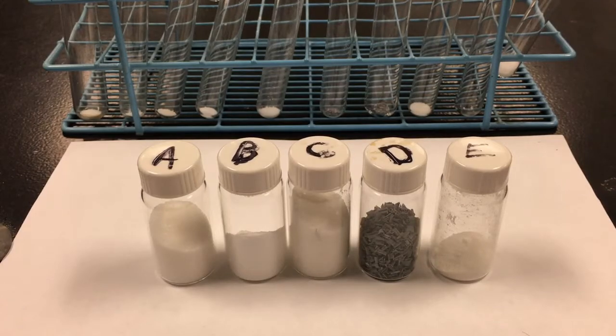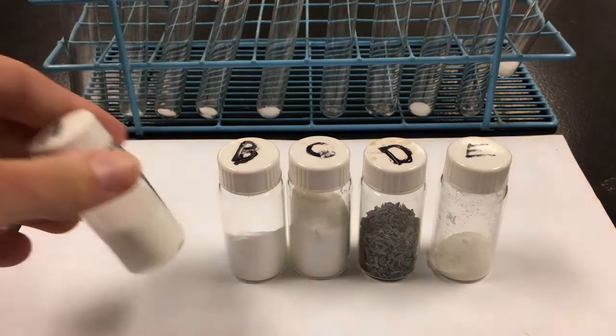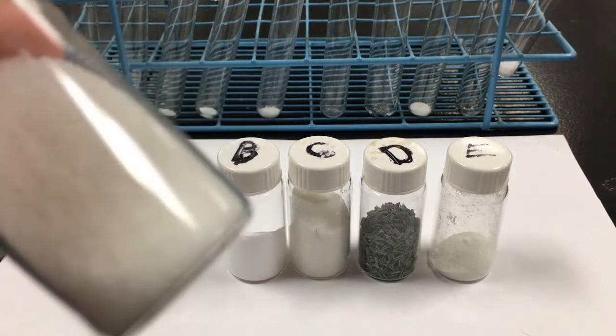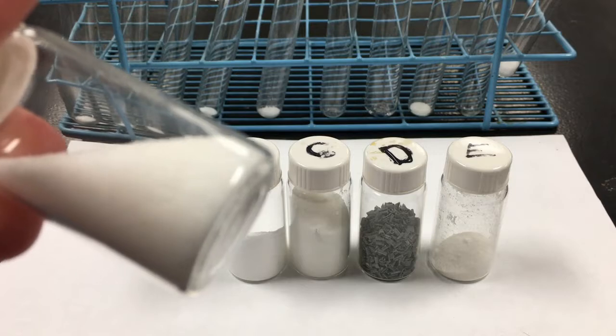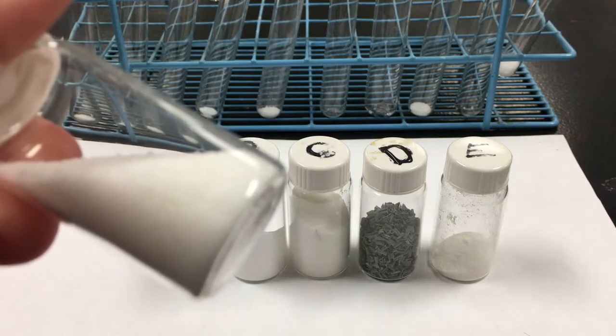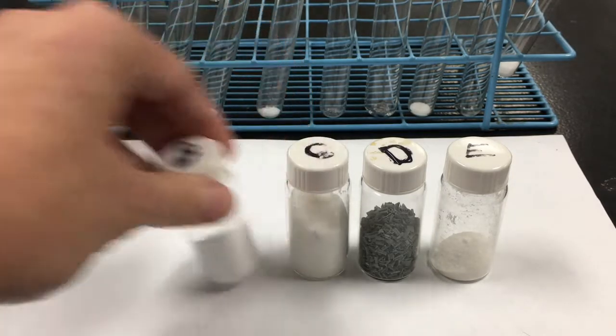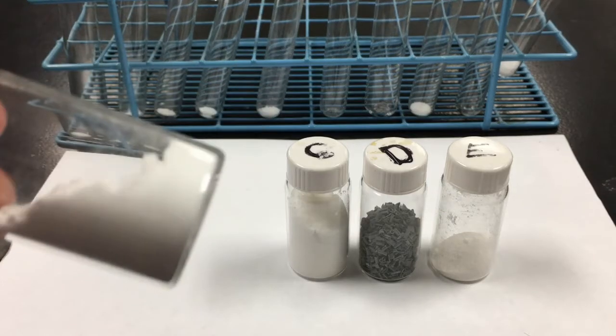Hey folks, this is the Physical and Chemical Changes of Unknown Substances lab. In this lab, we're going to use 5 unknown solids. Solid A is a white crystalline solid. They look like little crystals.